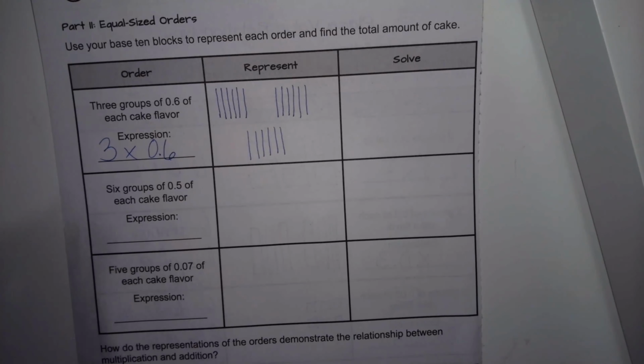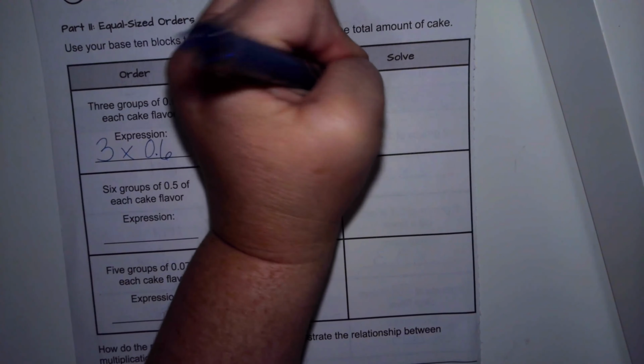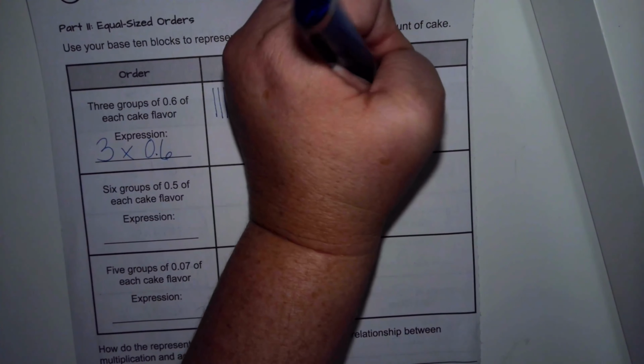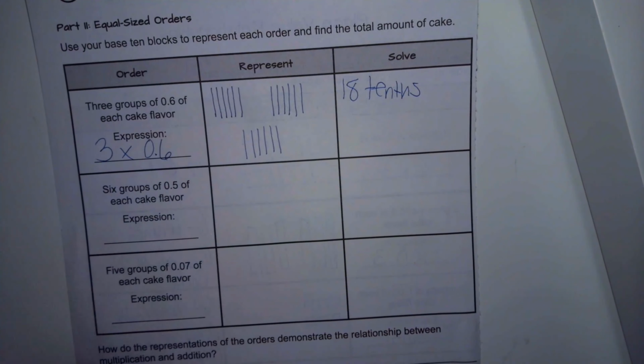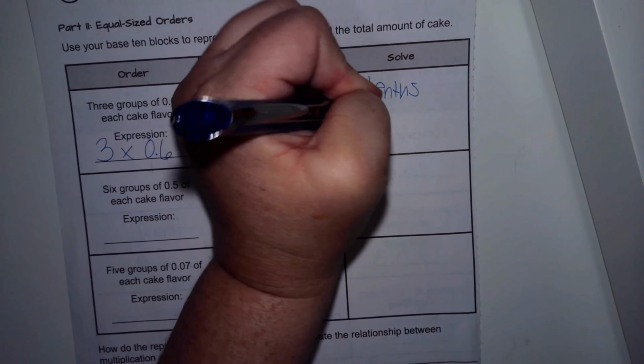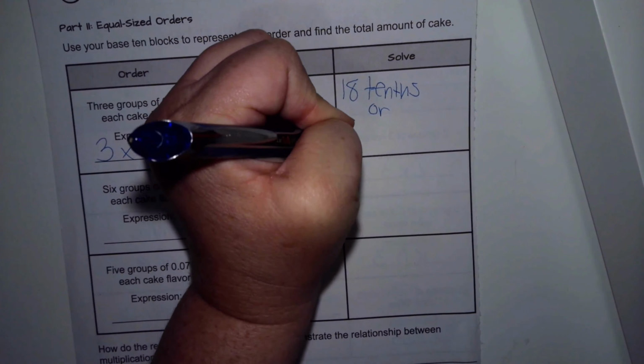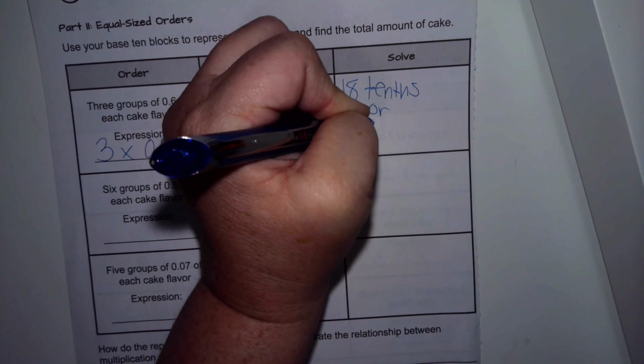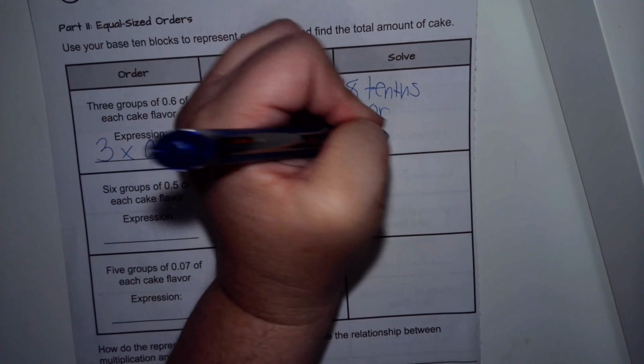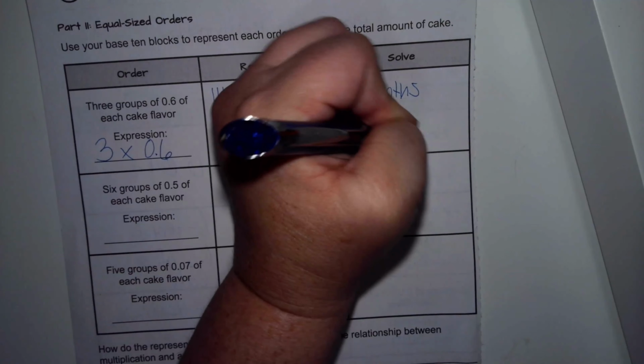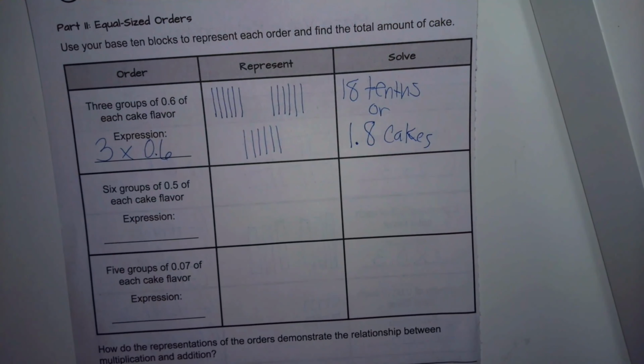If I count that, that means I have 18 tenths. That's a lot of tenths. And I know that 10 tenths equal 1. So I can also say that I have 1 and 8 tenths cakes. Go ahead and pause and make yours look like mine.